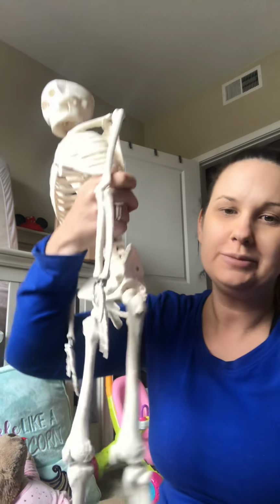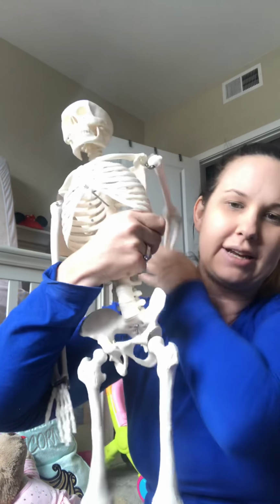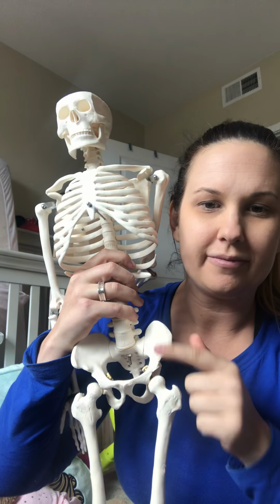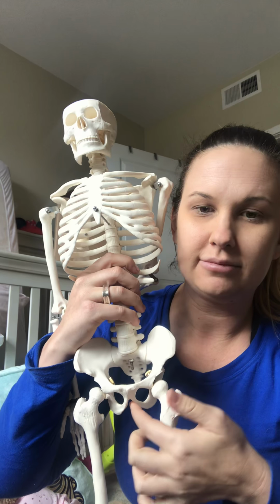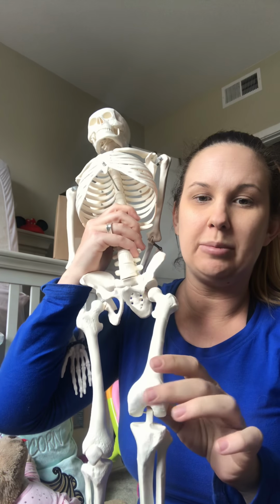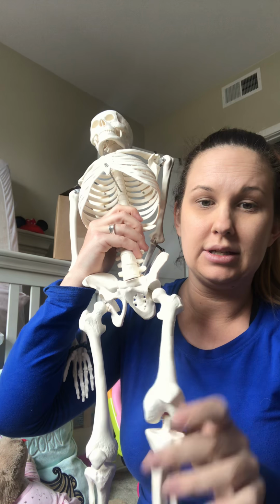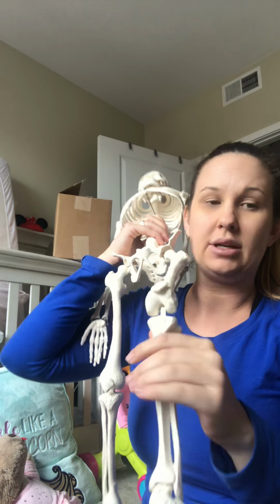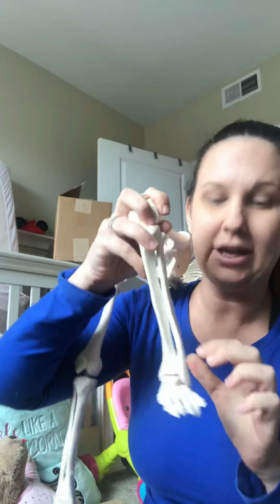Let's see, go to your pelvic girdle. I named him Steve. You have your ilium, your ischium, the pubic bone, your femur, your patella, and then your tibia and your fibula. And then you go down into the ankle and the foot.